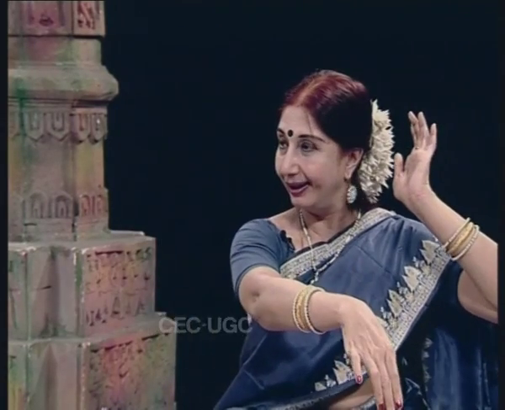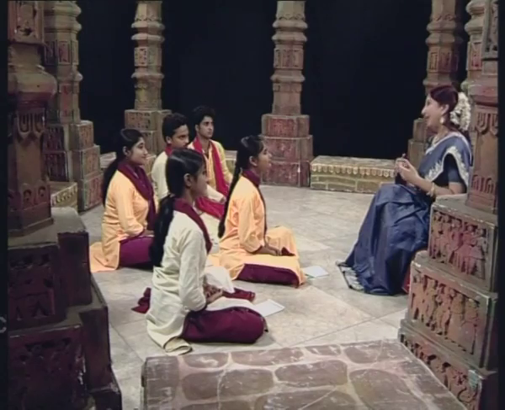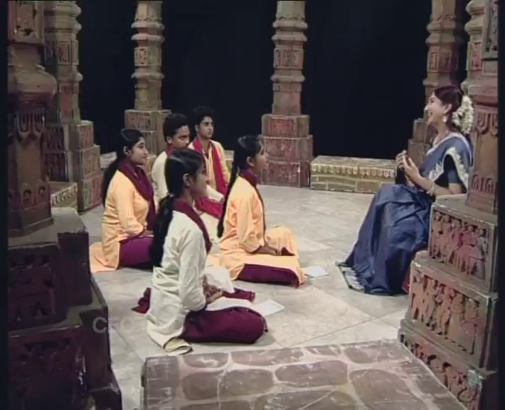Now in the Lucknow Gharana they would say, well, how have you established Ganesh? Just by Gaja Mukh Mandala. This is not establishing the personality of Ganesh. But again, this style of presentation has its beauty too.